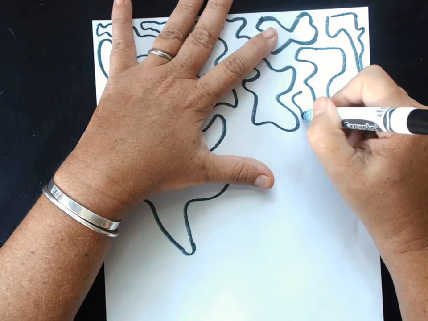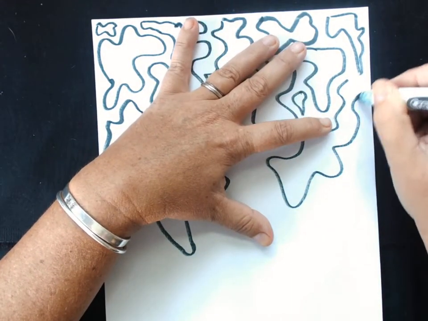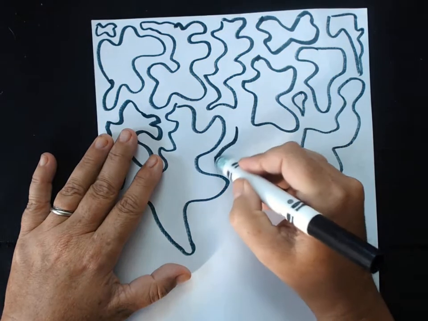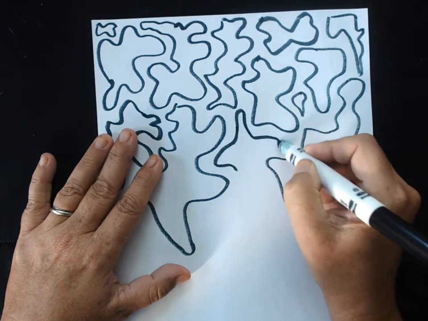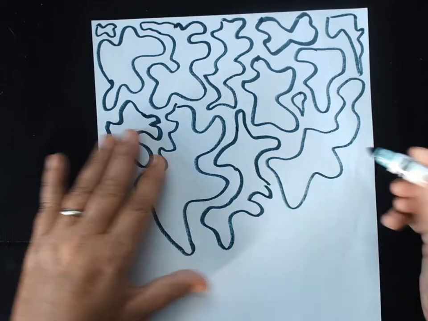Oh, there's a little space right there. You don't want to leave any big gaps. So fill in. Don't touch, don't touch, don't touch.